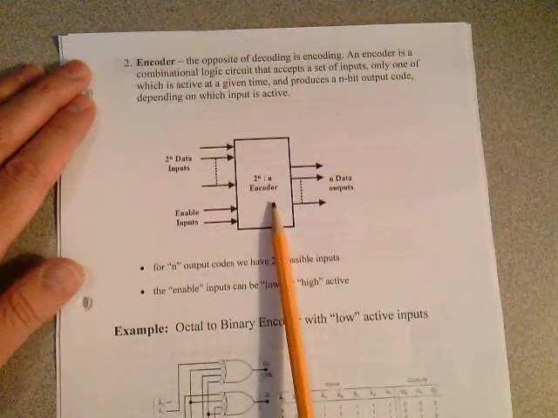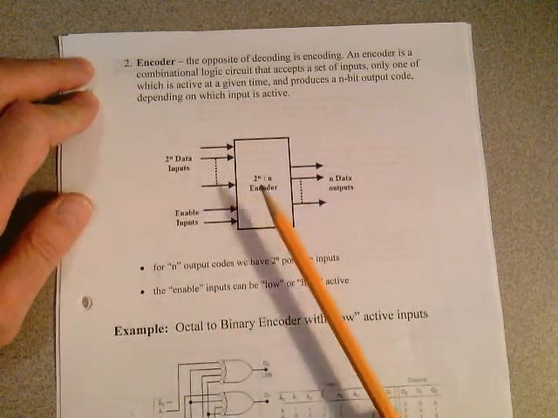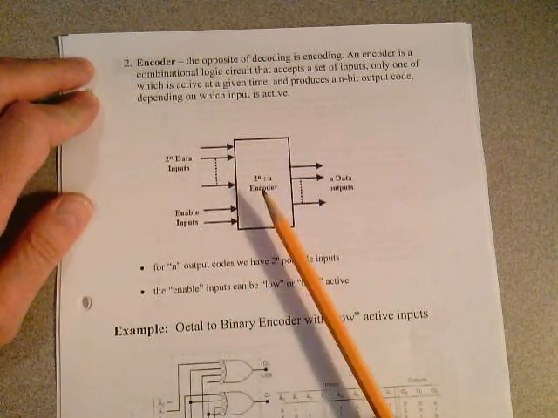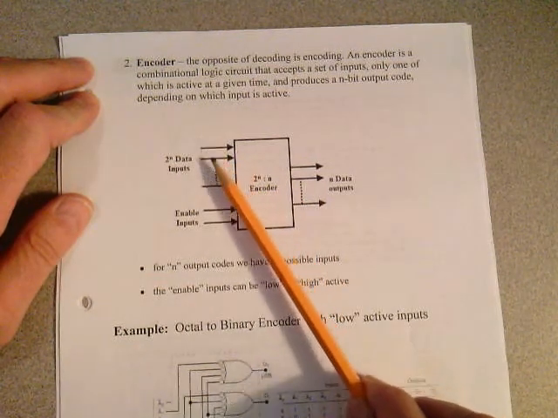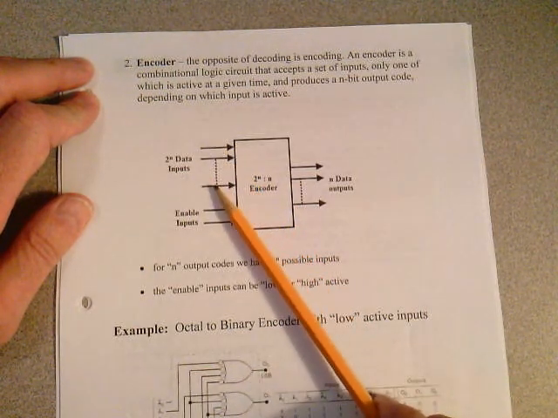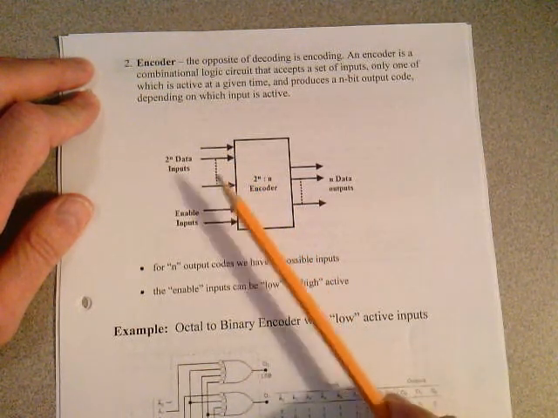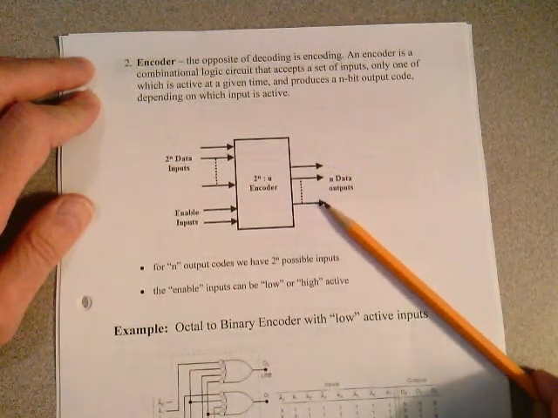Here's the block diagram of a general encoder. I want you to notice it looks pretty similar to a decoder. However, here are your data lines, and these data lines right here will determine the amount of output lines that you have.